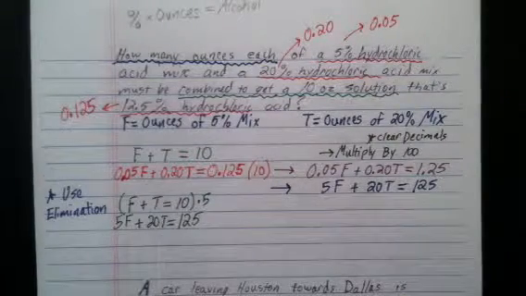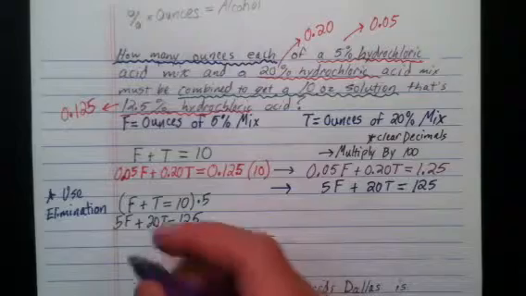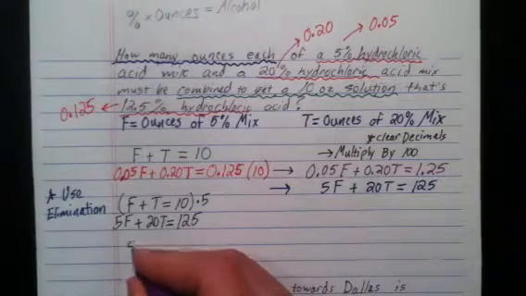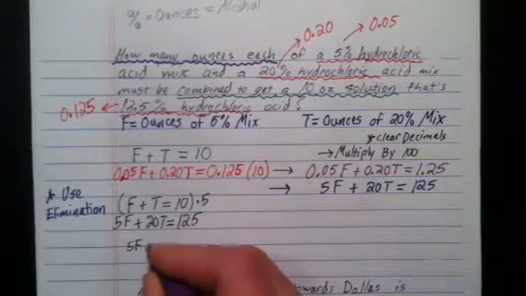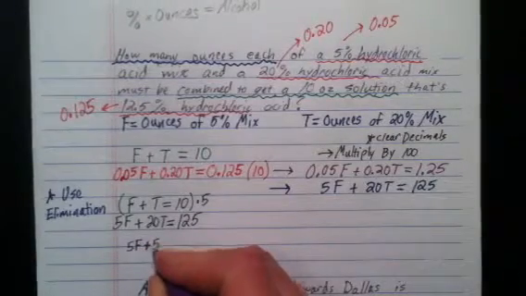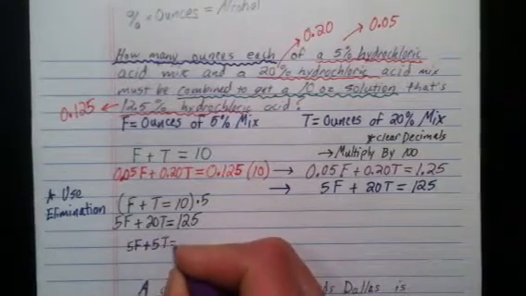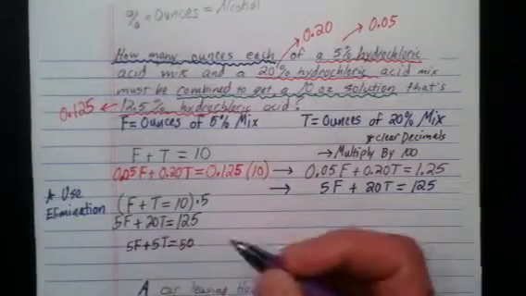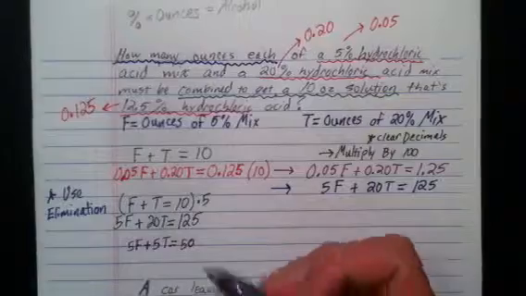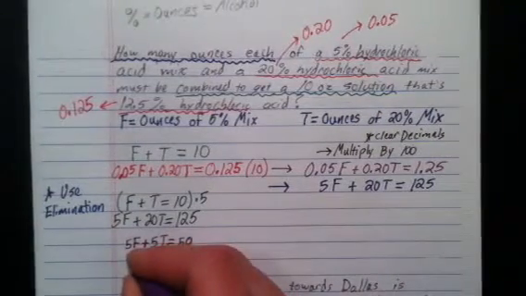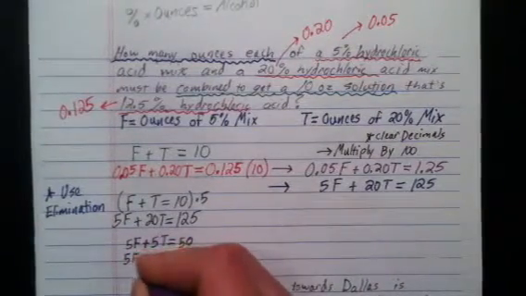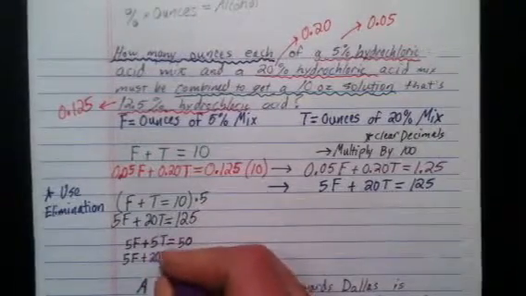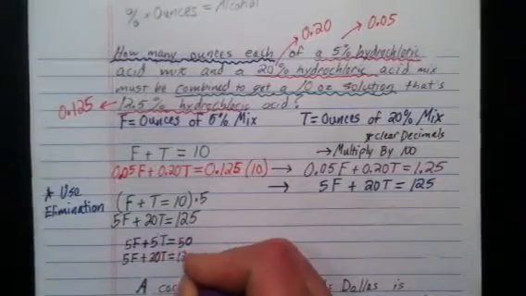So then we end up getting 5F plus 5T equals 50. Okay, from our first equation. Our second equation we want to keep as it was. 5F plus 20T equals 125.